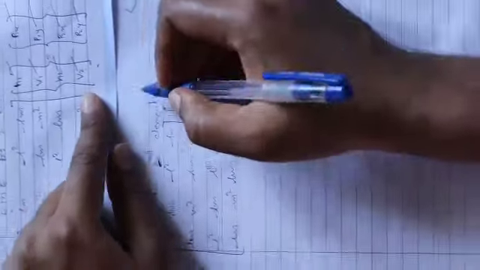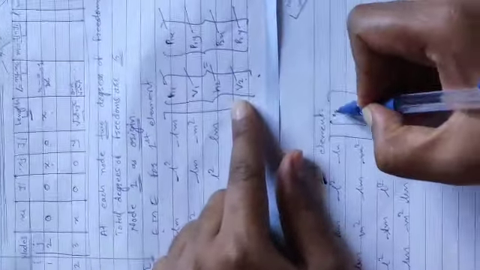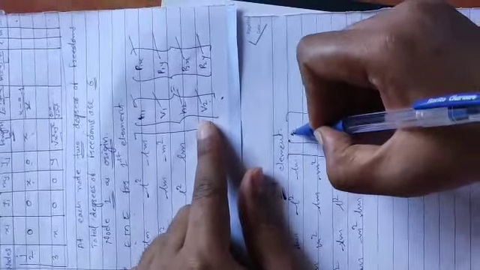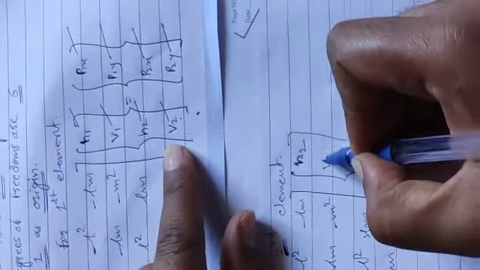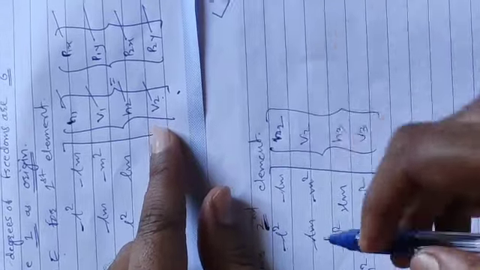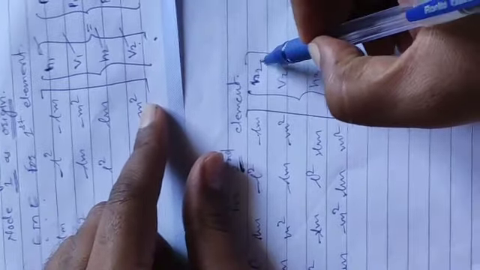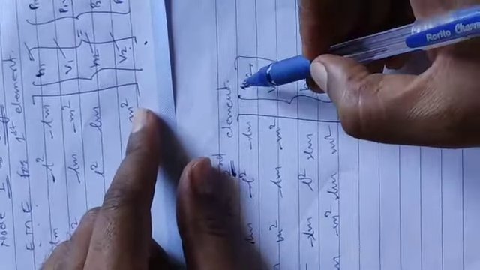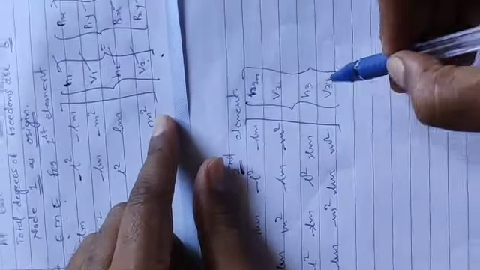As this is the second element, with continuation of node numbers, we can write h2, v2, h3, v3. As the second element is lying in between node number 2 and 3, we are writing horizontal and vertical displacement at node 2 and at node 3.